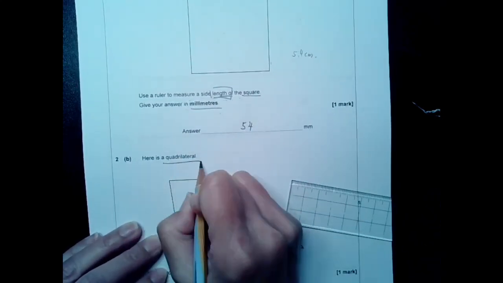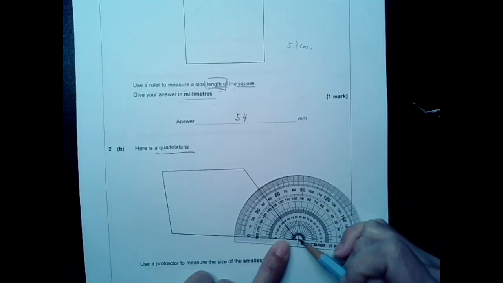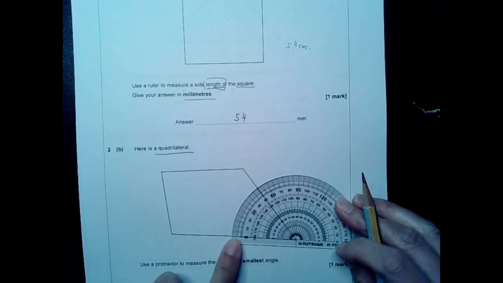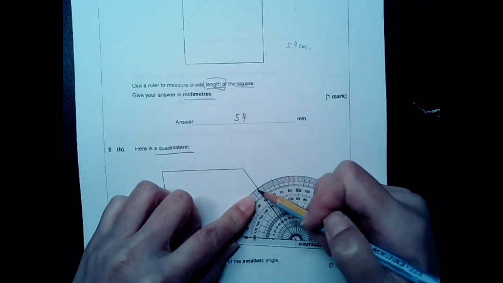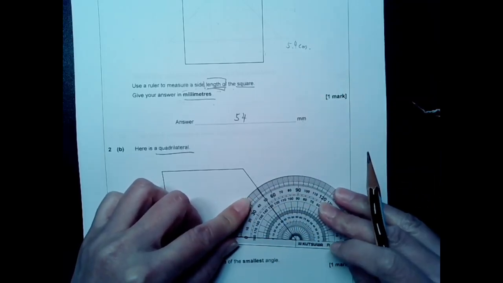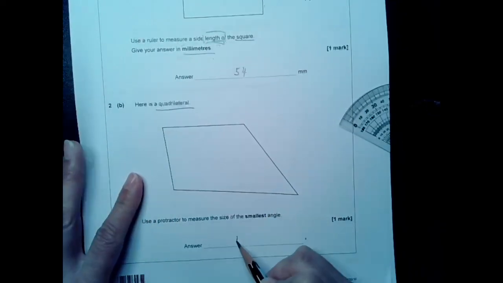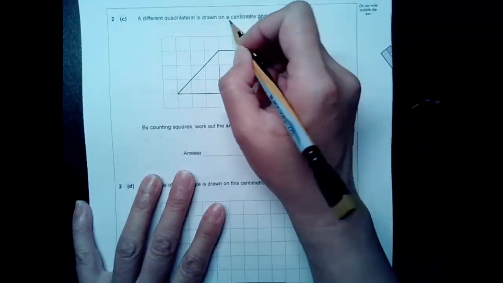And then the next one, this is a quadrilateral. I'm sure you know how to use the protractor, but I find the smallest angle. Looks like this is the smallest. So cross at the vertex, align the 0 with the baseline, and then read through it. Oh, this is a lovely angle. So this is 50 degrees right there. 0 is on the outer line, so we read the outer line. So the angle here is 50 degrees. The unit is there.